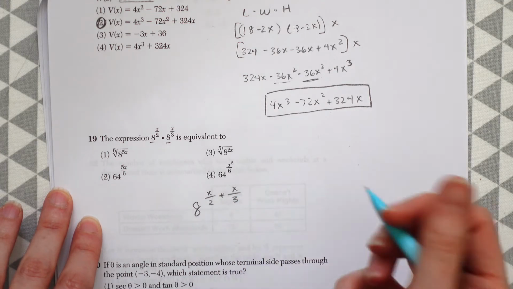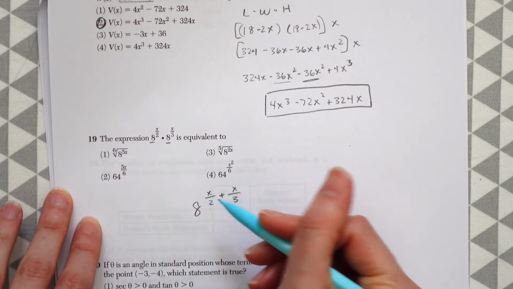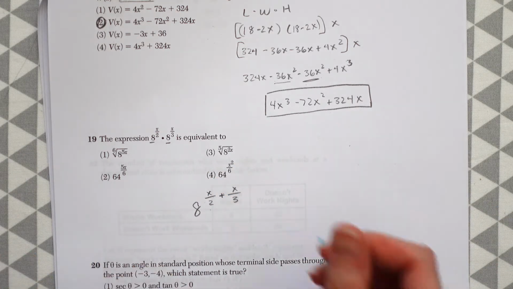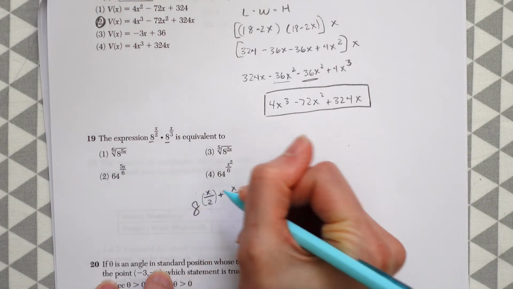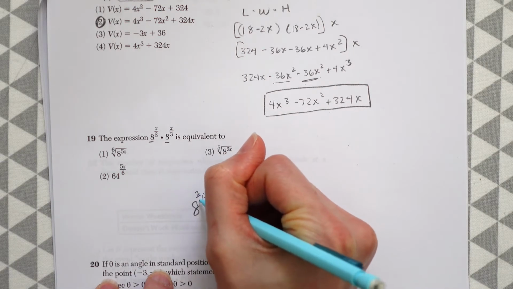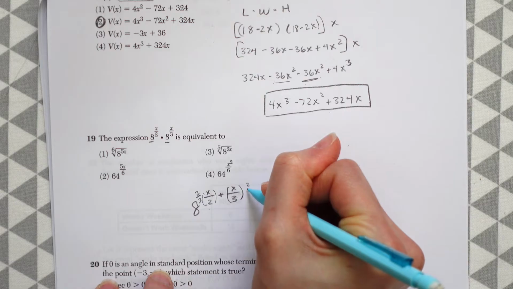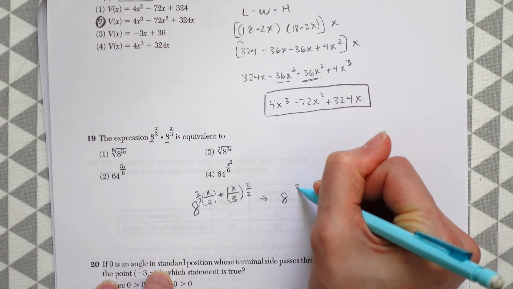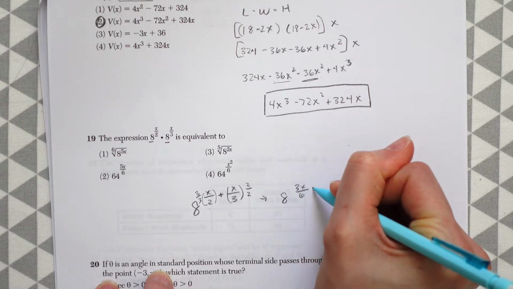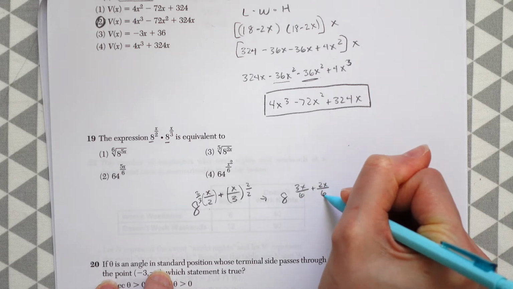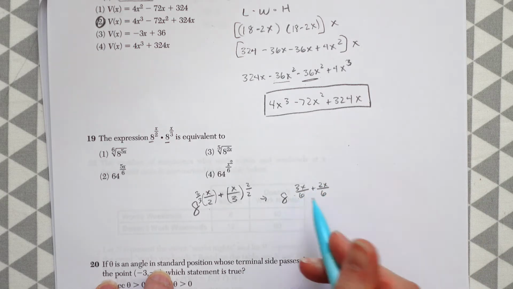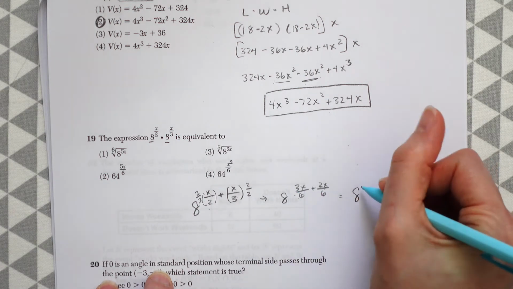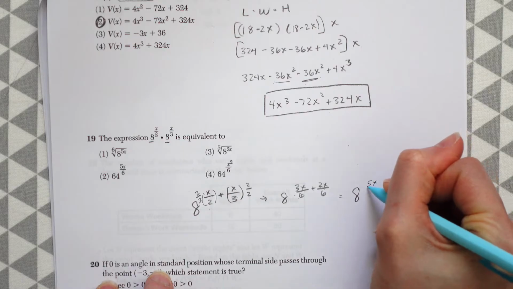So just a reminder of when we're adding fractions: they need to have the same denominator. So we're going to multiply the numerator and denominator by the same thing, 3 over 3, and then on this side, 2 over 2. And this is going to give us 8 to the 3x over 6 plus 2x over 6. So now they have this common denominator of 6. And this is going to give us 8 raised to the 5x over 6.